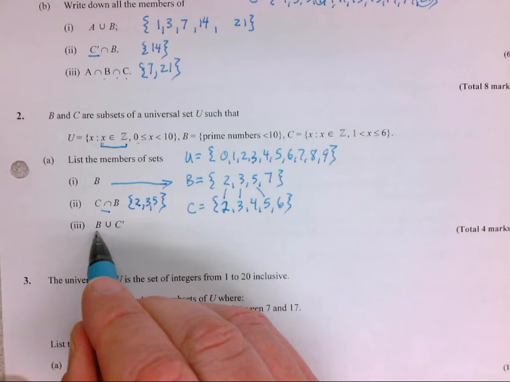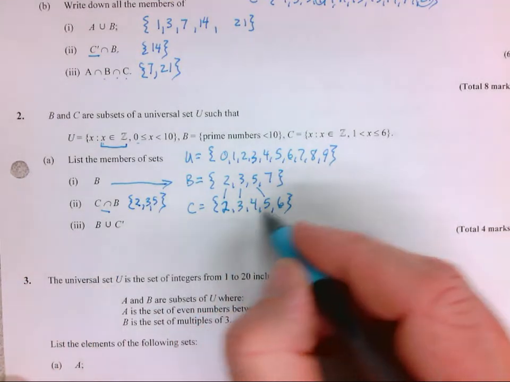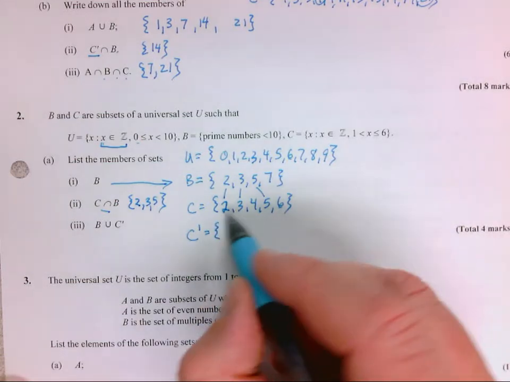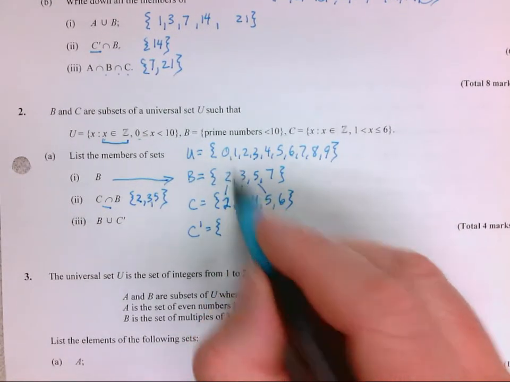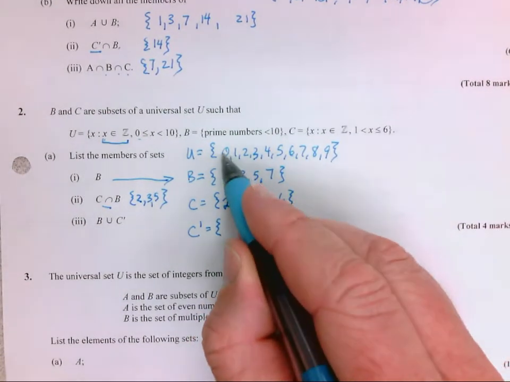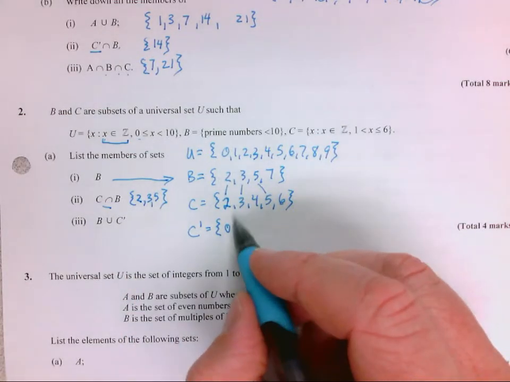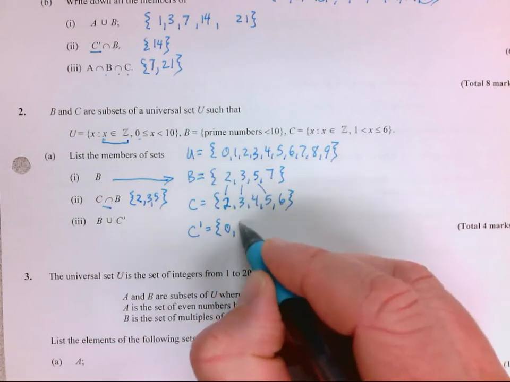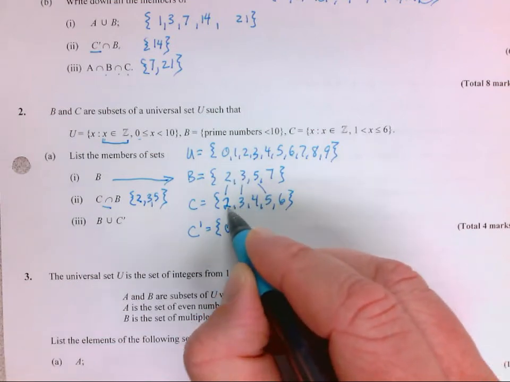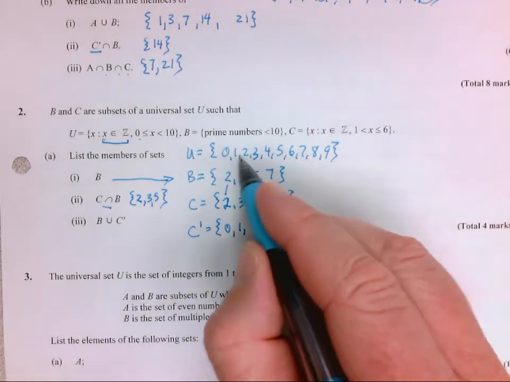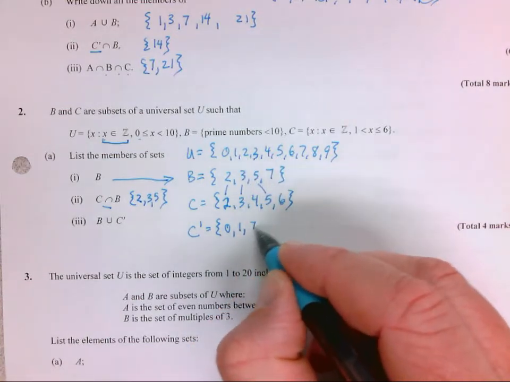And B or not in C. So not in C, if you want to see this in a list, I didn't do this in the last one, but basically everything that's in U, it's also called the complement. It's the complementary set. So everything that's in U except 2, 3, 4, 5, 6. So 0, 1, 7, 8, 9.